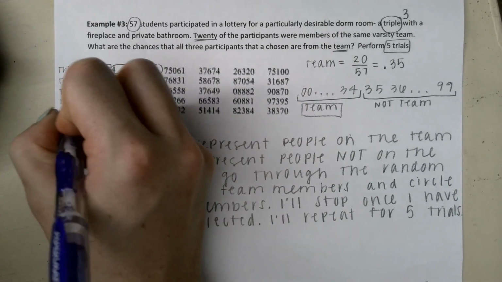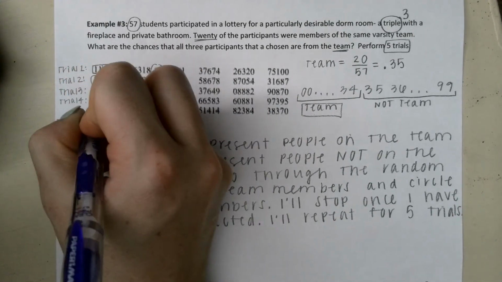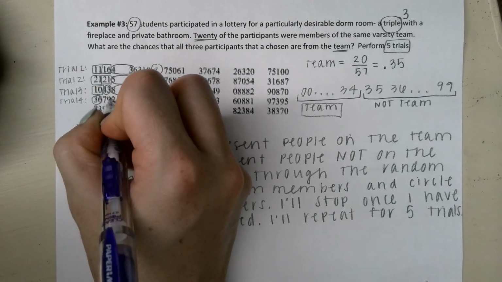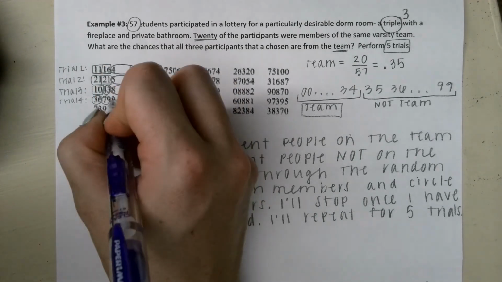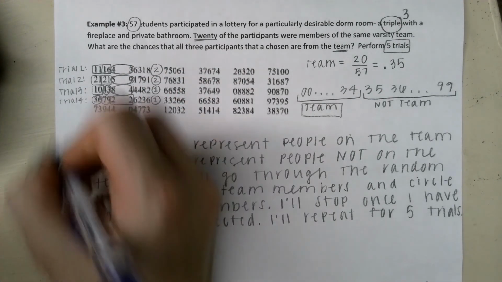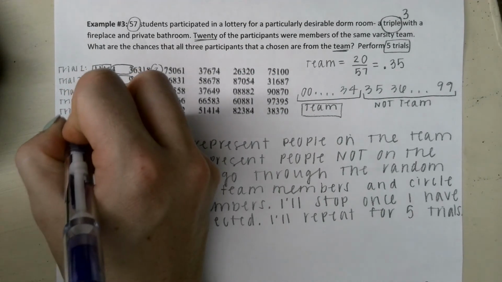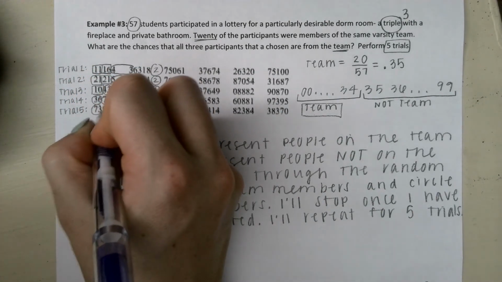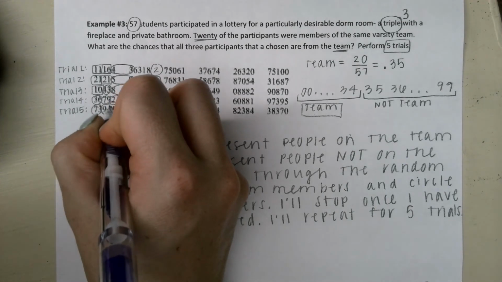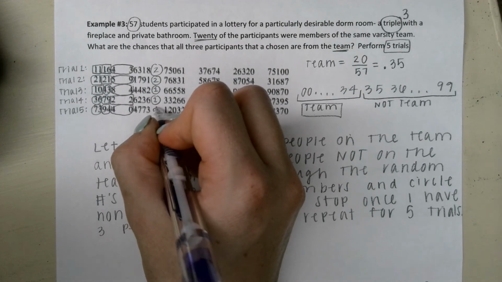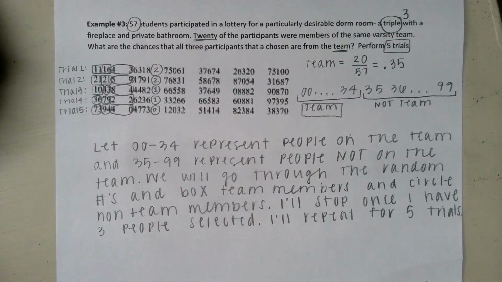Trial 4. 36, not a team member. 79, not a team member. 22 is a team member. So there's 1. Trial 5, my last trial here. 73, not a team member. 94 is not a team member. And 40 is not a team member. So this one has 0 people from that team.